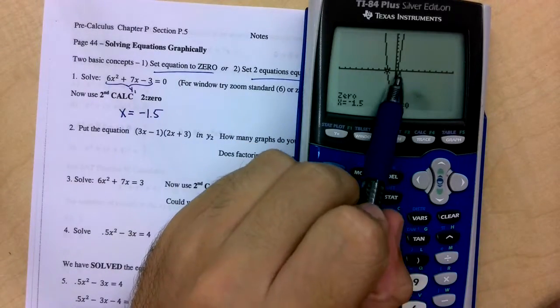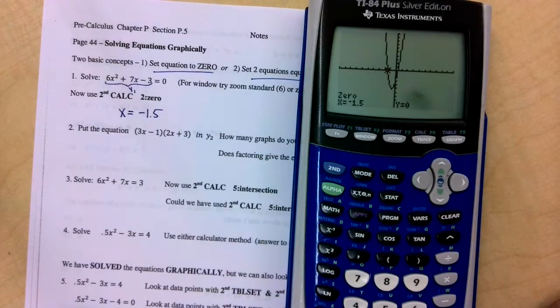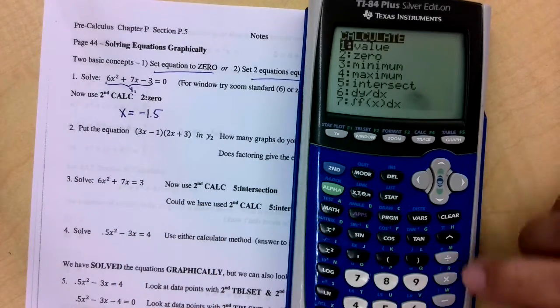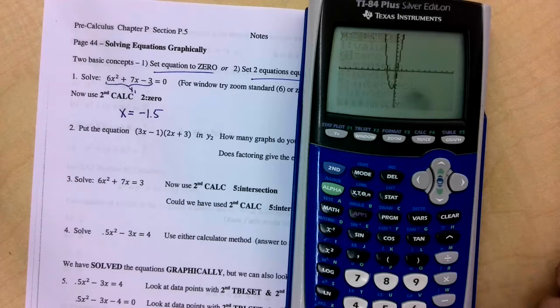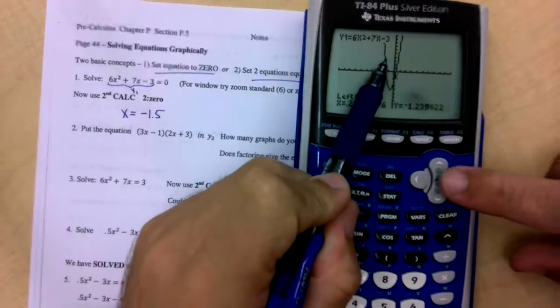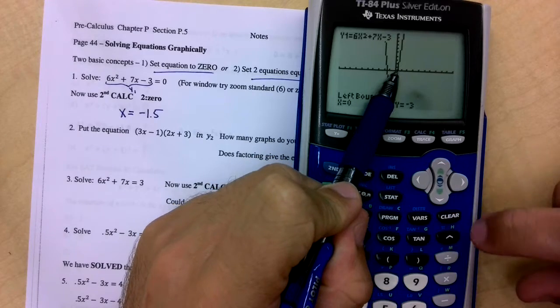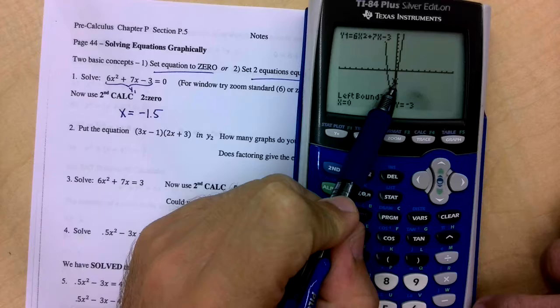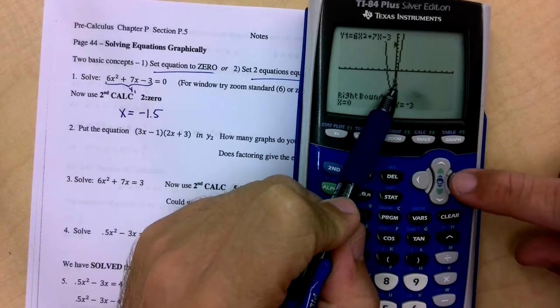But what if I want to find this one to the right? I can repeat the steps, second calc, go down to option 2, but now the left boundary, I still want to be to the left of this 0. So to be to the left of the 0, I have to be down below. I will press enter.